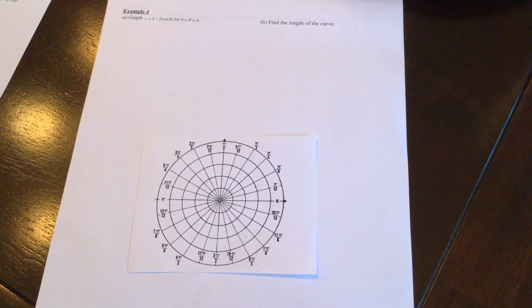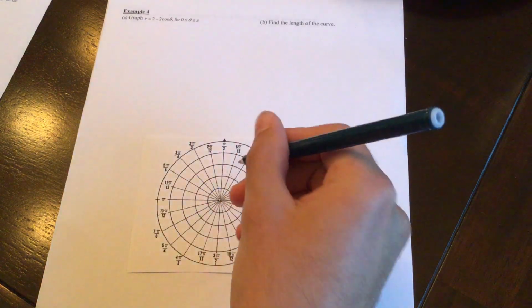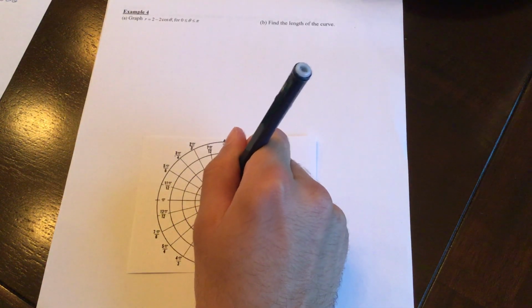All right, let's practice a little arc length here. Example 4, part A says graph r equals 2 minus 2 cosine theta, just for theta values from 0 to pi. So just doing that, let's plug in 0. When we plug in 0 for theta, we get 0 out.